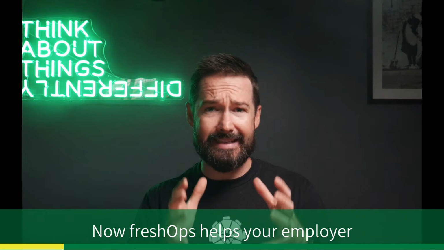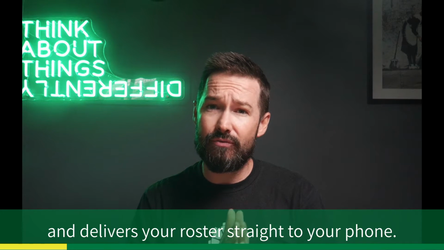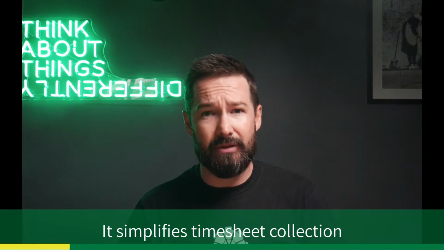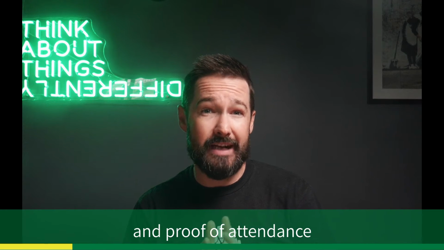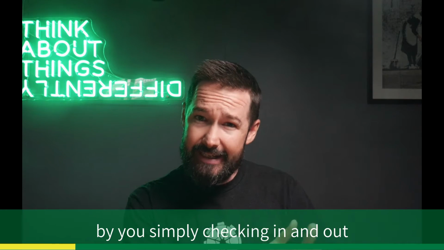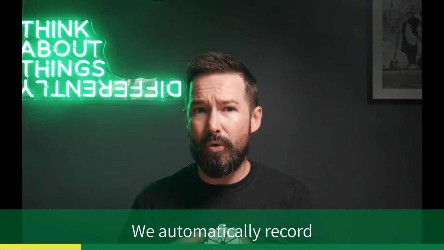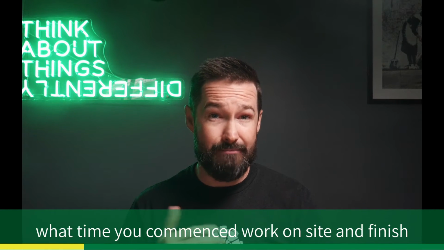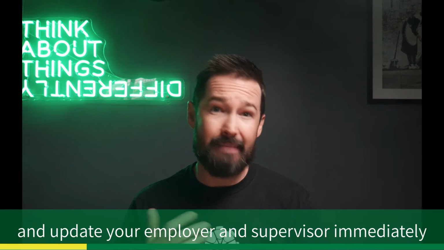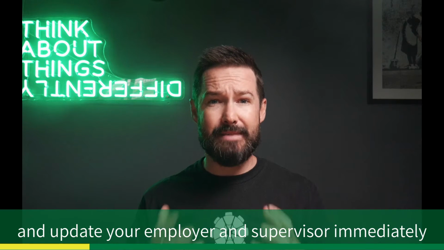Now, freshOps helps your employer schedule all their work and delivers your roster straight to your phone. It simplifies timesheet collection and proof of attendance by you simply checking in and out of your shifts and jobs. We automatically record what time you commenced work on site and finished and update your employer and supervisor immediately.